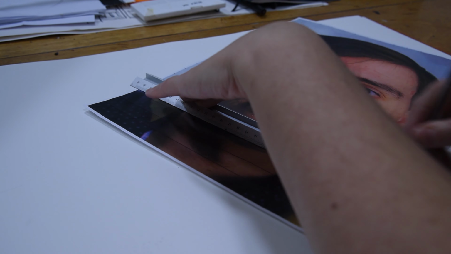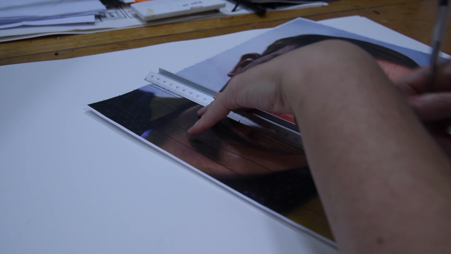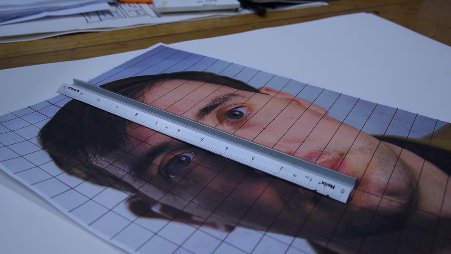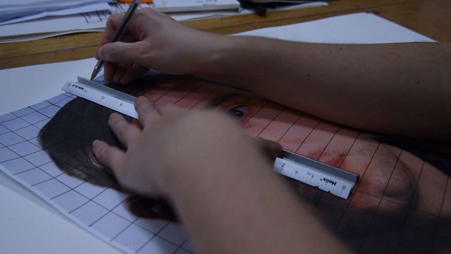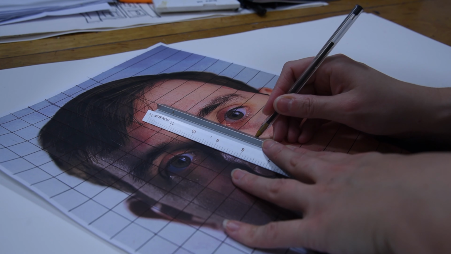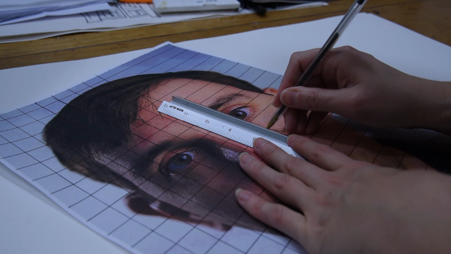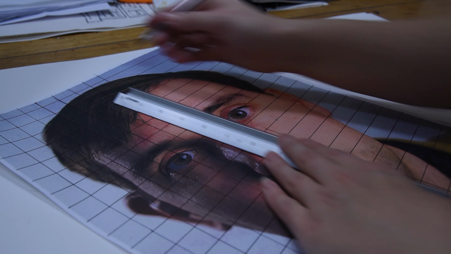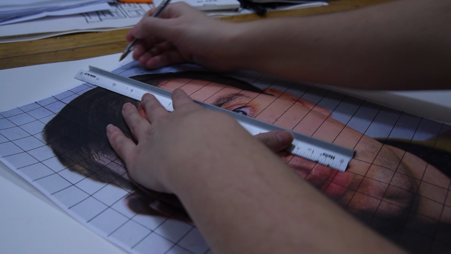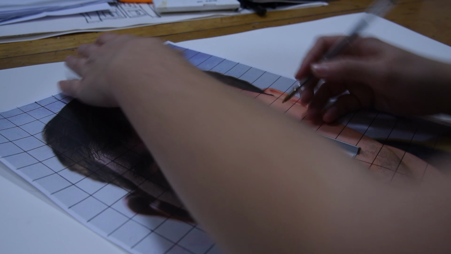As you can see here now, I'm drawing a line between the 2 marks I've created on either side of my paper. I'm doing that vertically and horizontally. And this will create essentially a 2 centimetre grid of squares all over the top of my image.